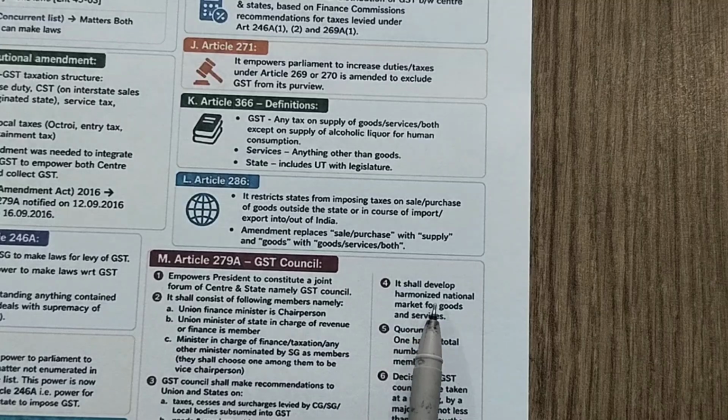And the GST Council develops the harmonized national market for goods and services.